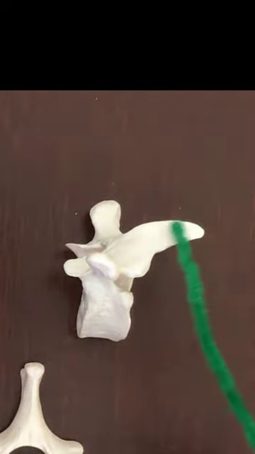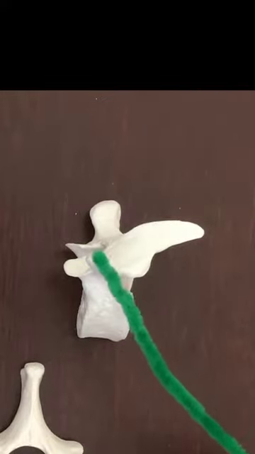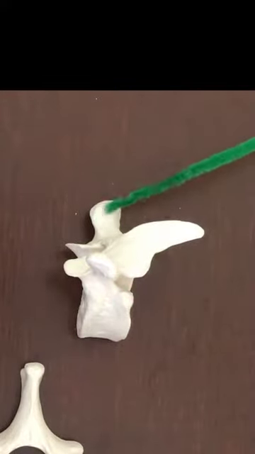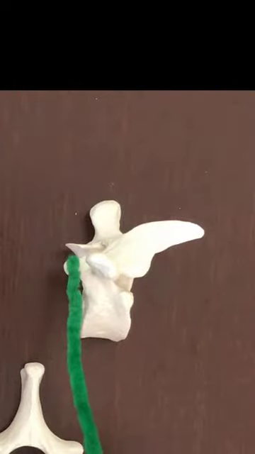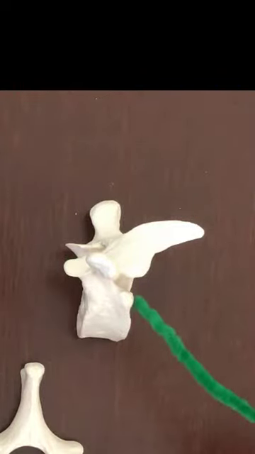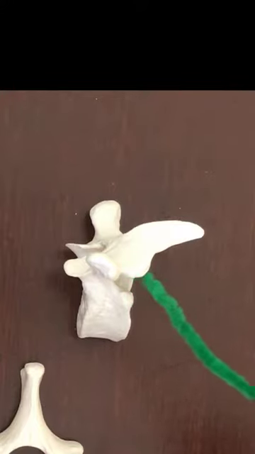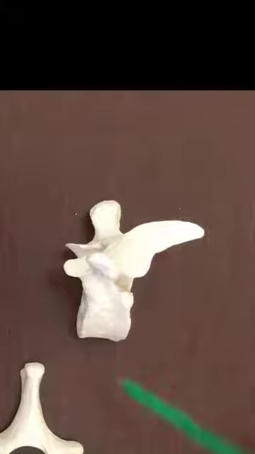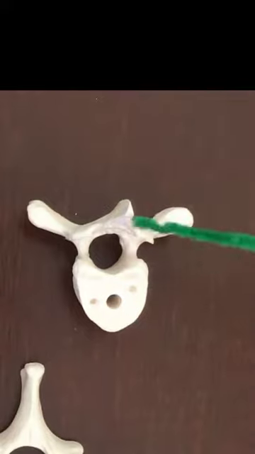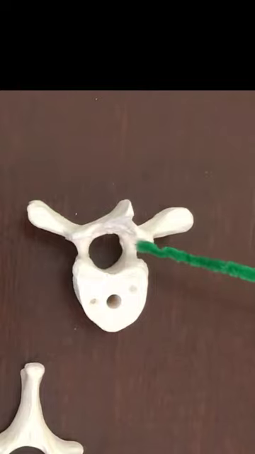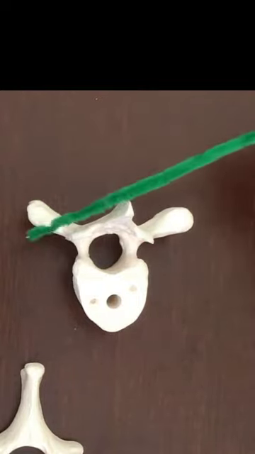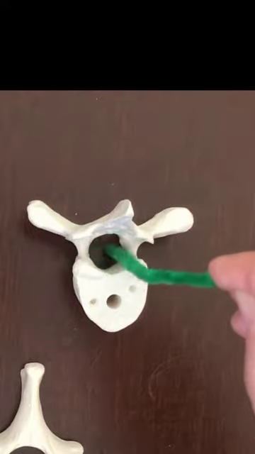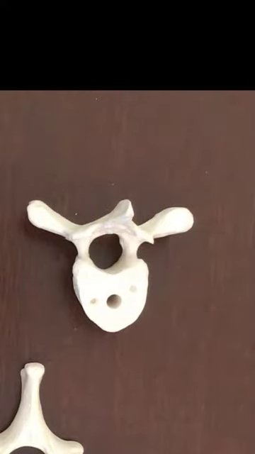Let's look at this from a lateral view. So again, spinous process, transverse process, transverse process, superior articular facet. Over here you can see a new structure called the inferior articular facet. This is the body, looking at it from an inferior view. Spinous process, inferior articular processes, transverse processes, vertebral foramen, and body. So we're going to see most of those structures on all vertebrae.